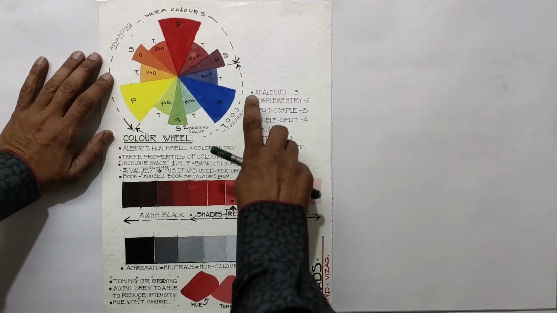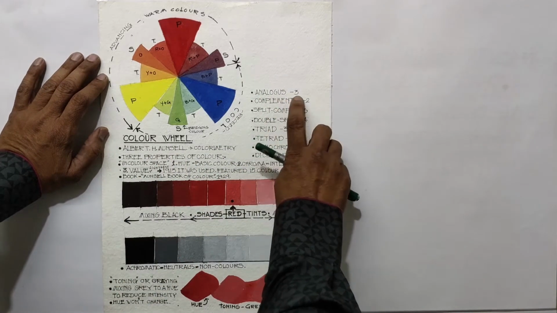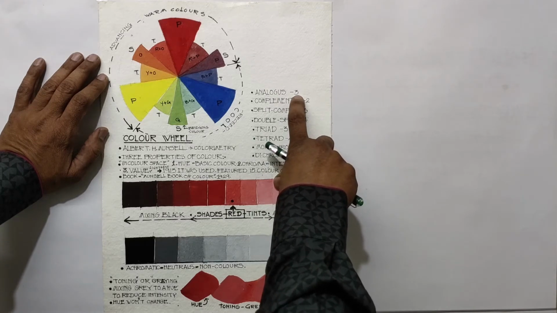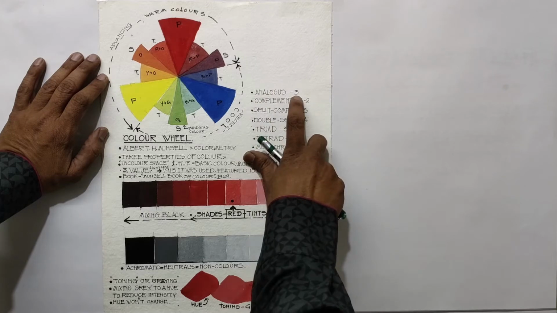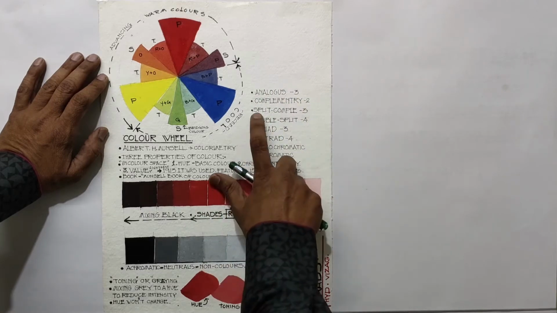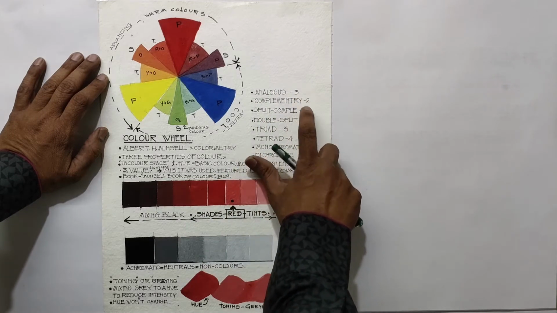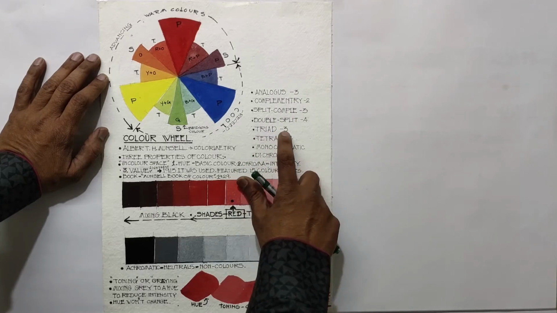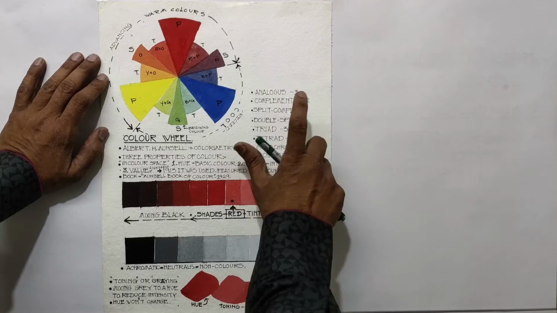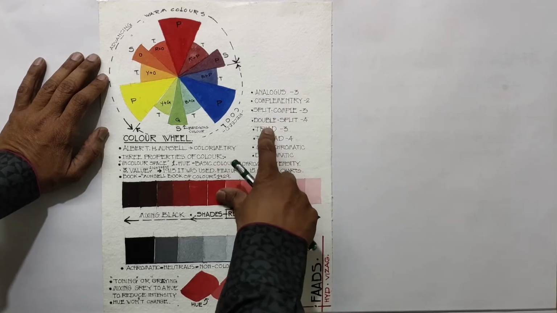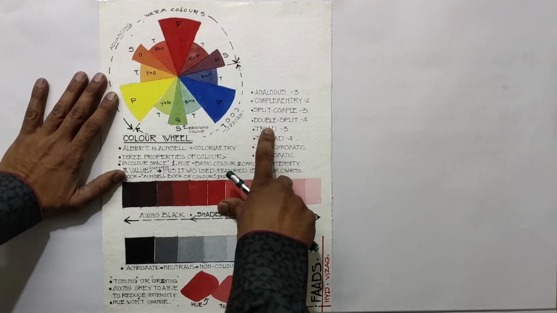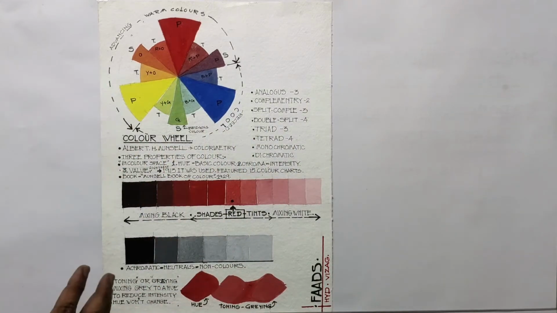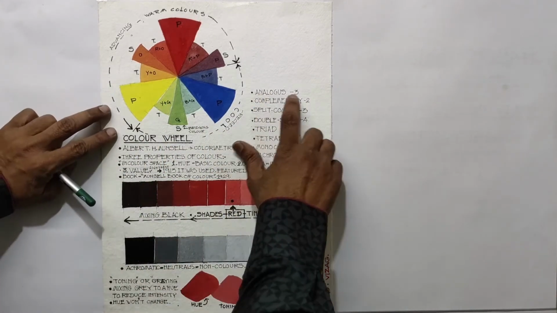So what is analogous? Analogous is a combination of three colors. Split complementary is a combination of three colors but they are different, and triadic colors are three. So analogous, split complementary and triadic color schemes use three colors from the color wheel. We will discuss analogous first.